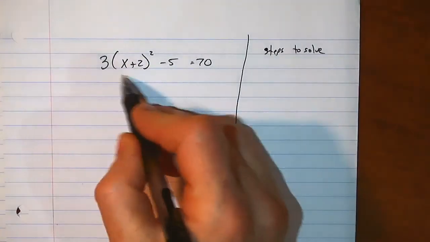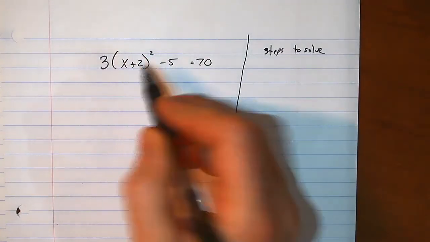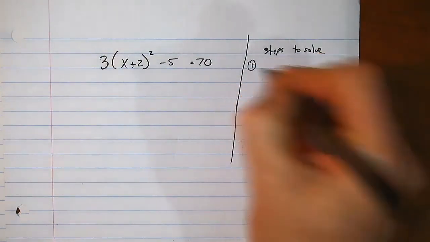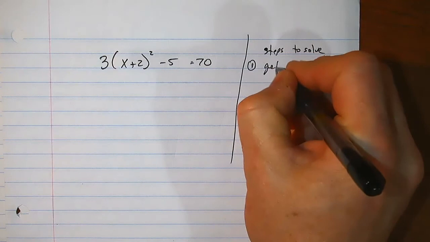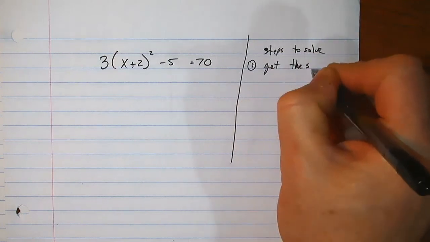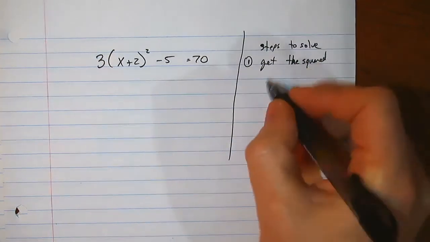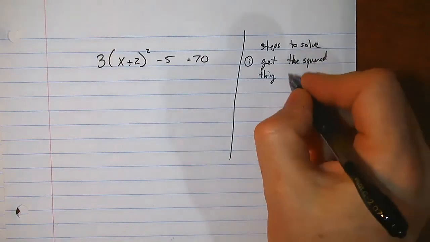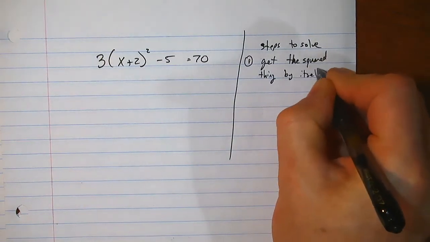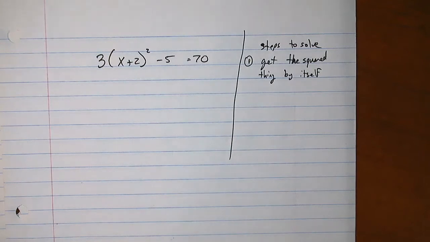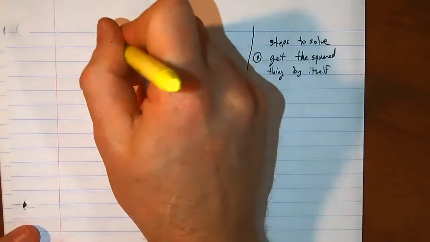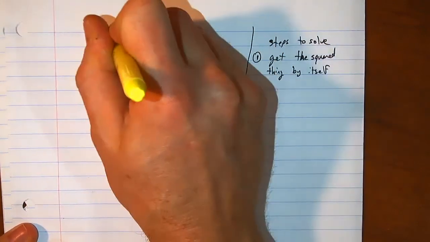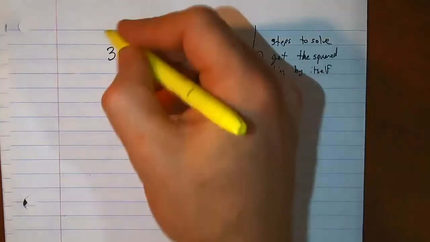So the first thing we're going to do is we're going to take this quantity that's squared, and we're going to get that squared quantity by itself. So that's going to be step number 1. Get the squared thing by itself. I'm just going to put squared thing because I'm not sure I can spell quantity correctly. I'm pretty sure I can spell quantity correctly, but I'm lazy. That's okay. Get the squared thing by itself. So in this case, the squared thing is this set of parentheses. So there's my step number 1.